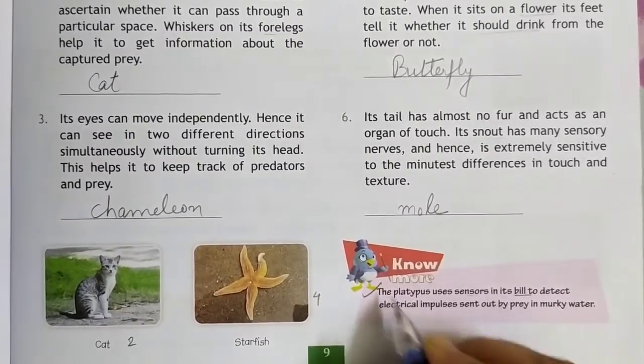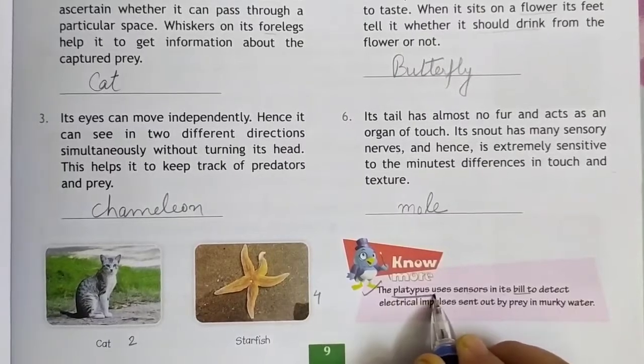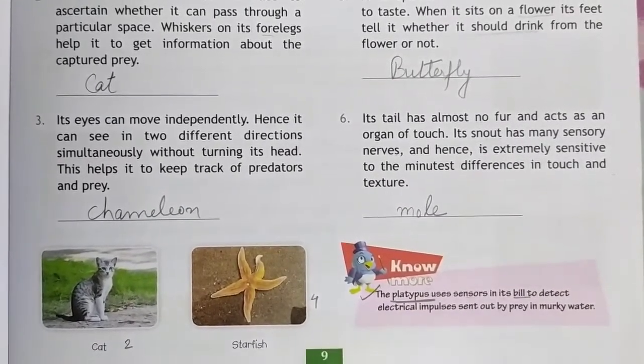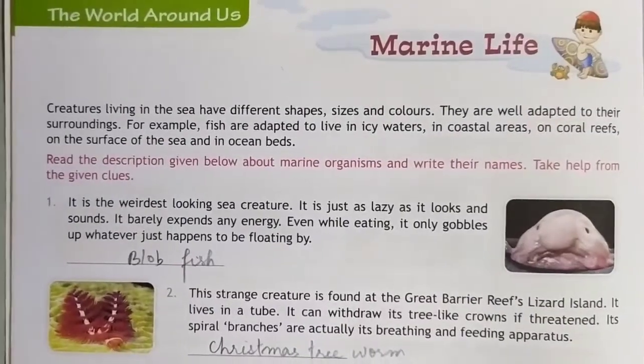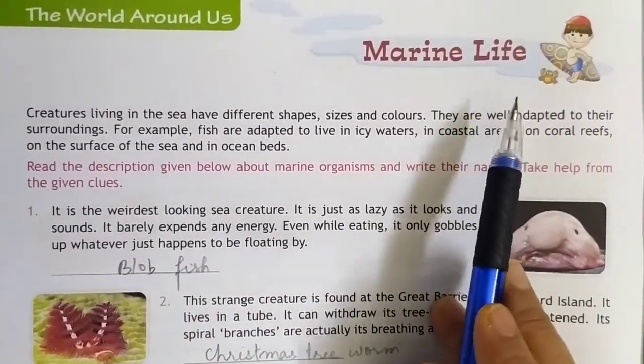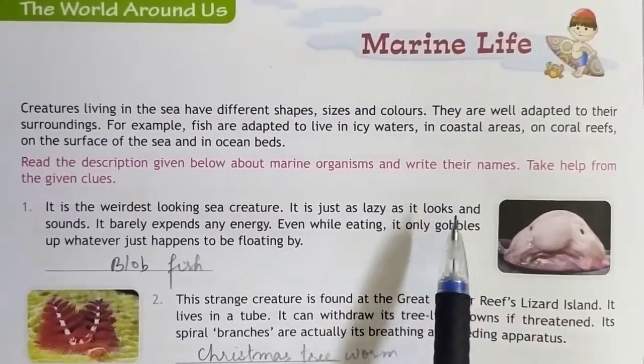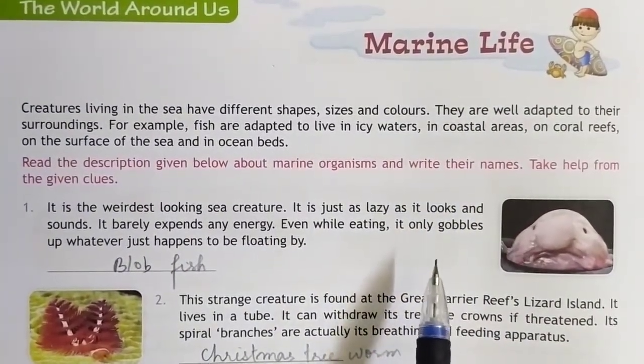So they can ask you about the organism which detects by sensors by using its bill. So we have to write platypus. The next chapter is about marine life. So here we will be talking about those organisms who are found in sea water or in oceans.